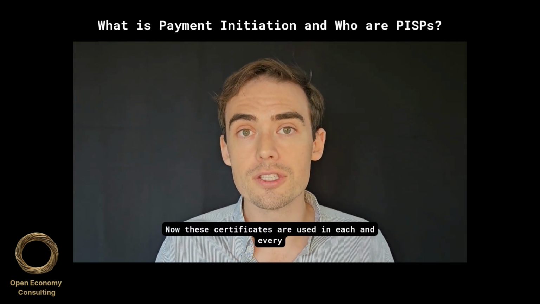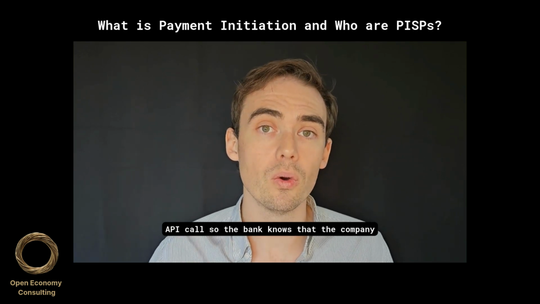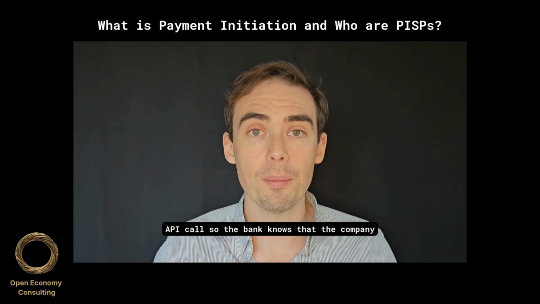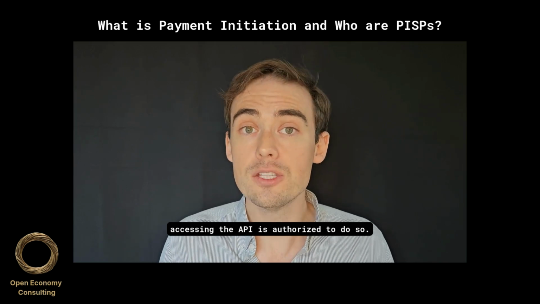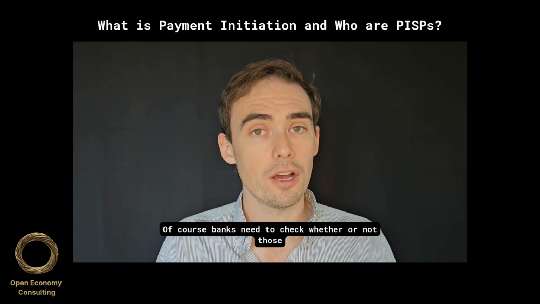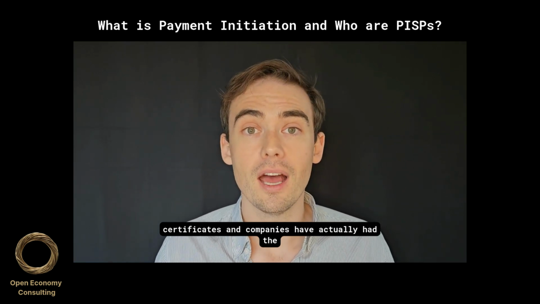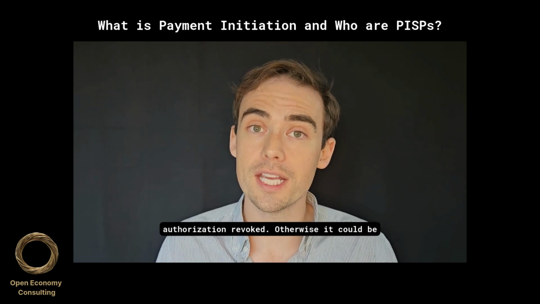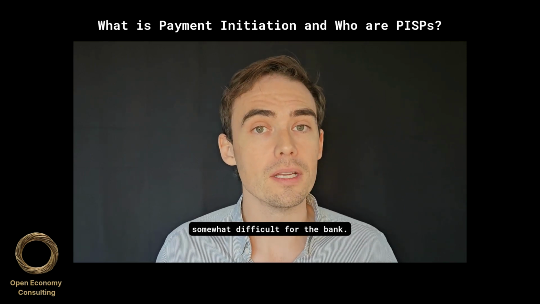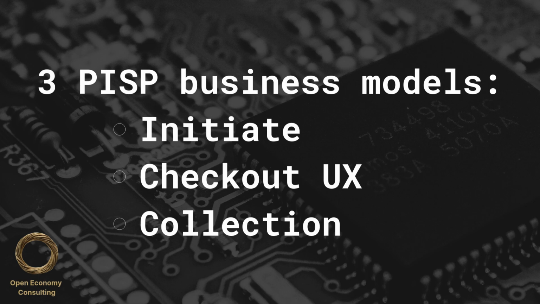Now, these certificates are used in each and every API call so the bank knows that the company accessing the API is authorized to do so. Of course, banks need to check whether or not those certificates and companies have actually had the authorization revoked. Otherwise, it could be somewhat difficult for the bank.